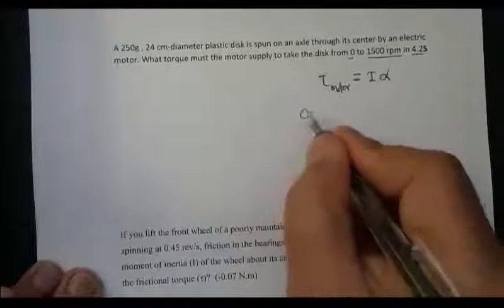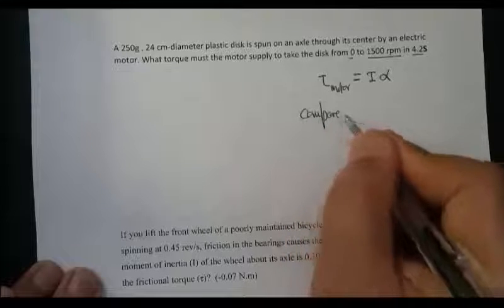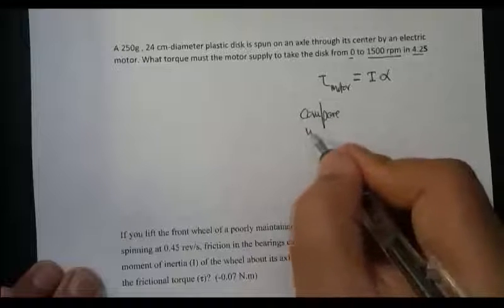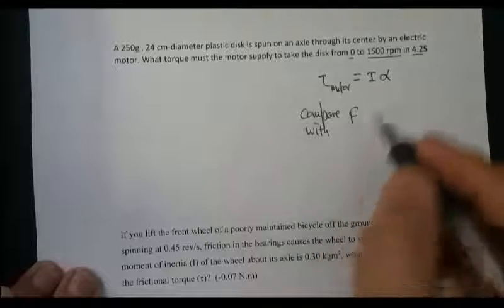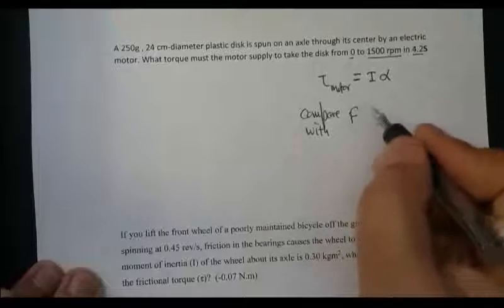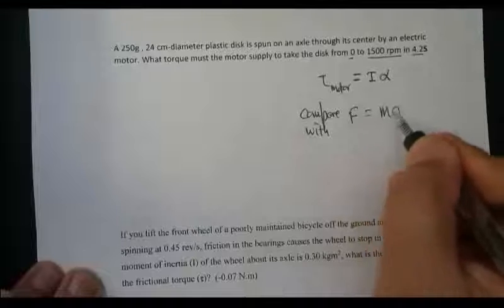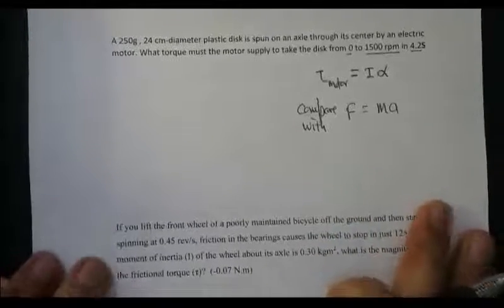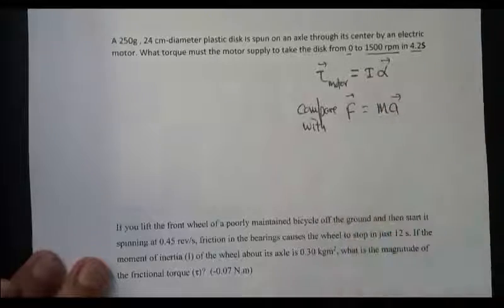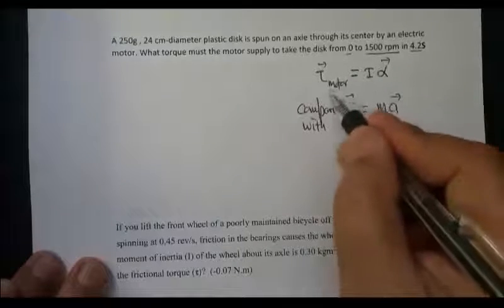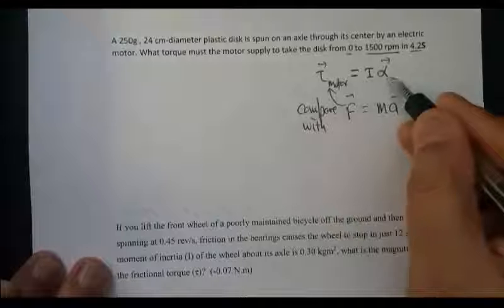You don't need to memorize this, you can just compare it with the regular Newton's second law, which is mass times acceleration, right? So that means the vectors force and torque are similar.